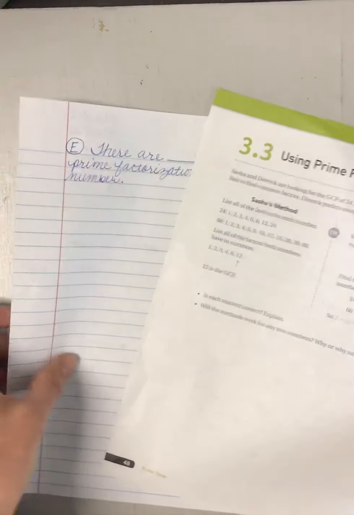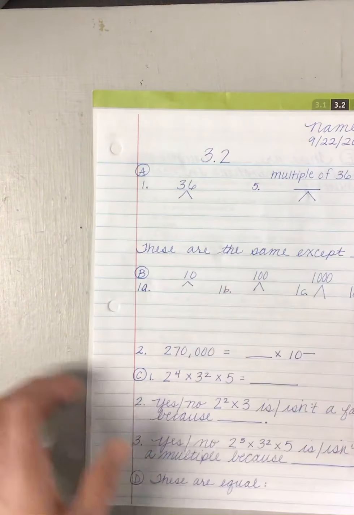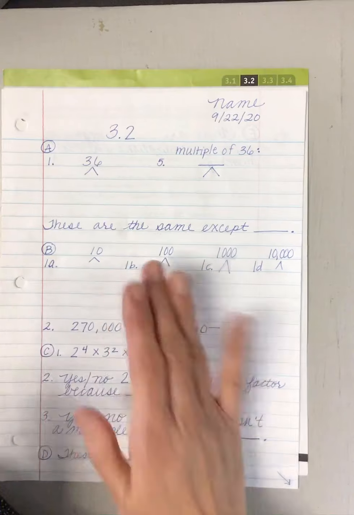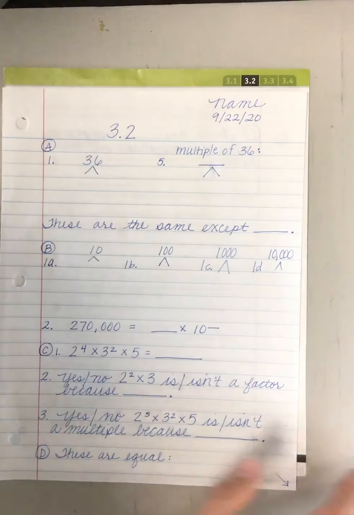Okay, you are going to complete 3.2. You're going to work on that in your math notebook. You're going to snap a photo of it and upload it as your assignment. Let me know what questions you have about it.